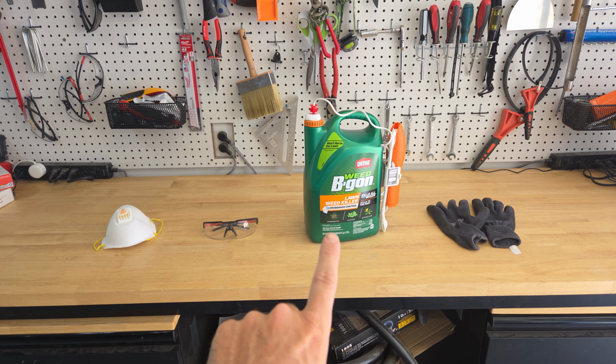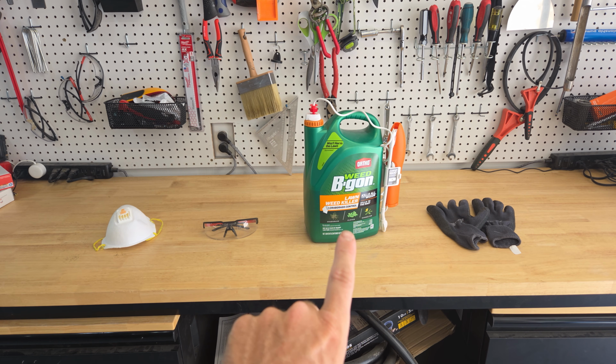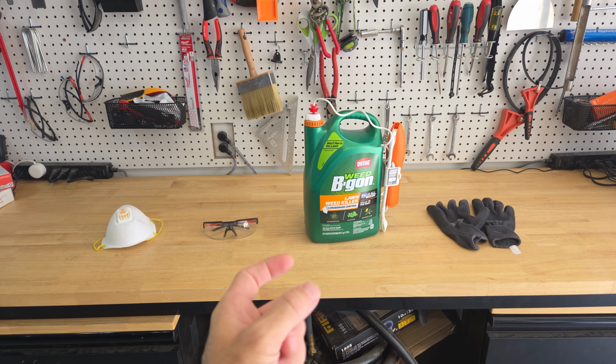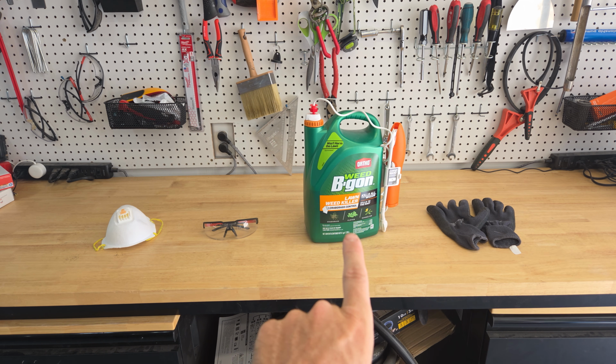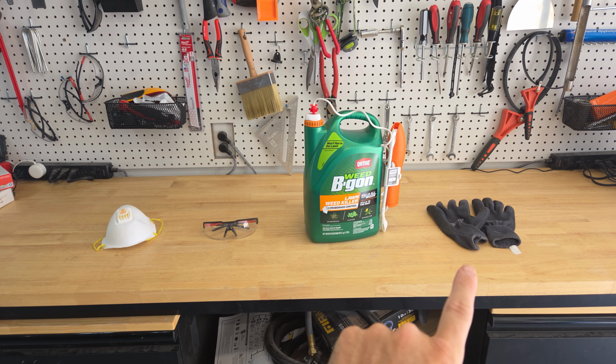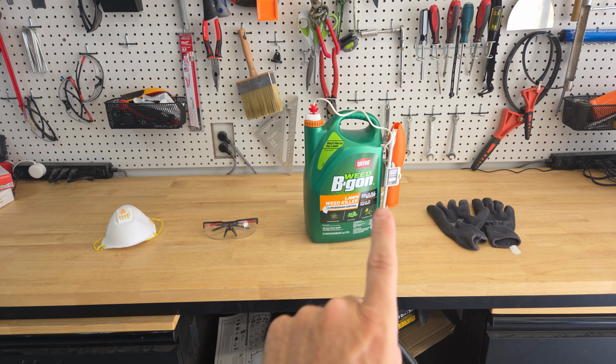I'll include links in the description below for any that I use. Right now I'm using an Ortho product that has a little wand that I can just spray the individual leaves. I'm going to show you that next. Number 4, some garden gloves, again, to protect your hands in case any of the chemicals get on them.